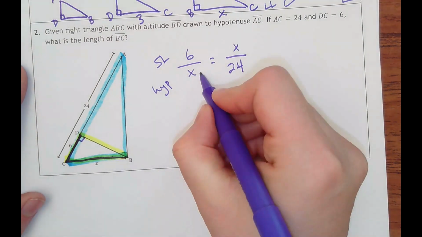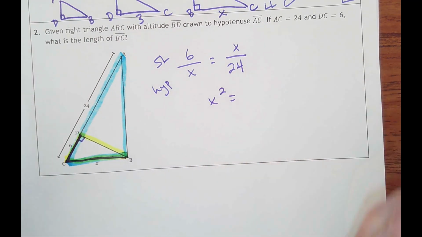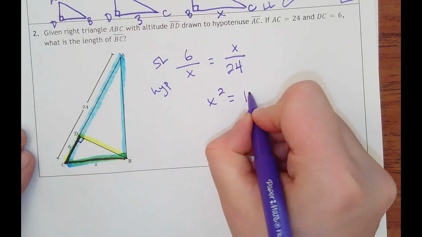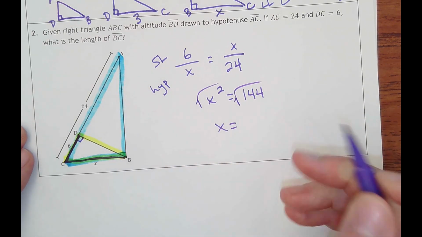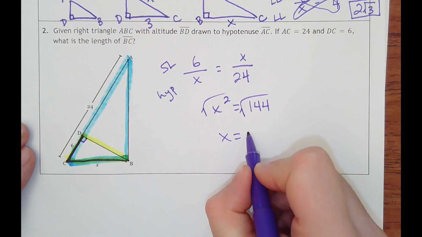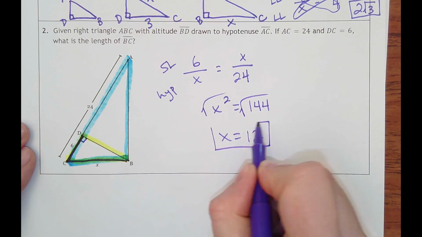And then you would get X squared equals 6 times 24 is 144. And then you would square root that. And remember, we're not going to get a negative answer since we're dealing with actual lengths. So that would be X is 12, which does make sense.